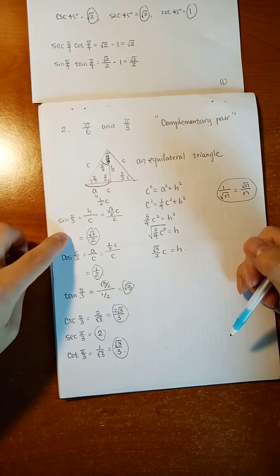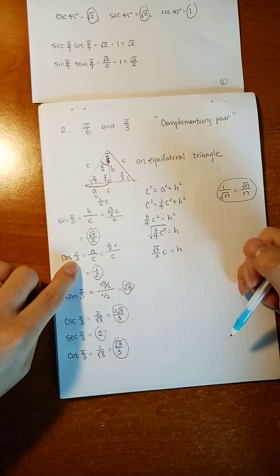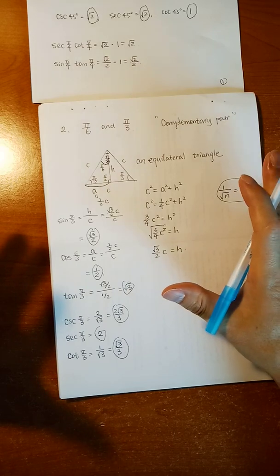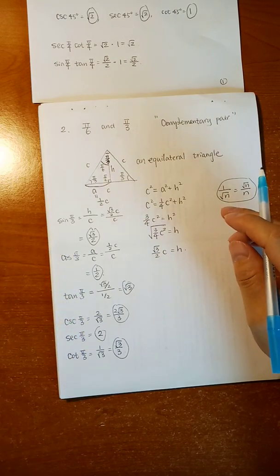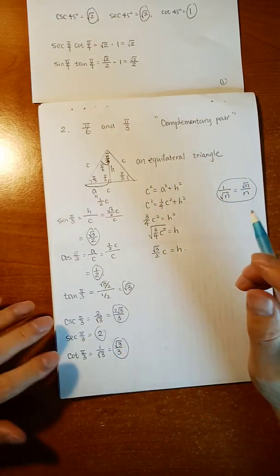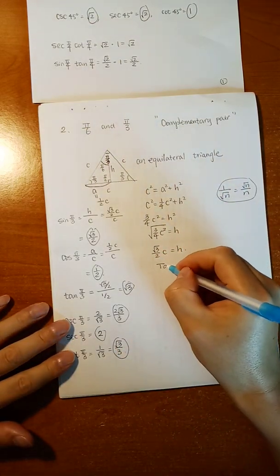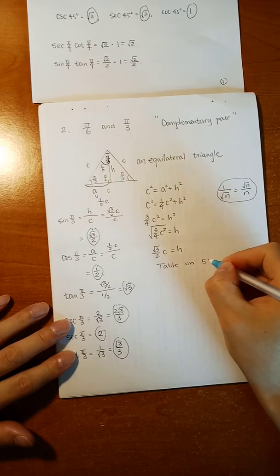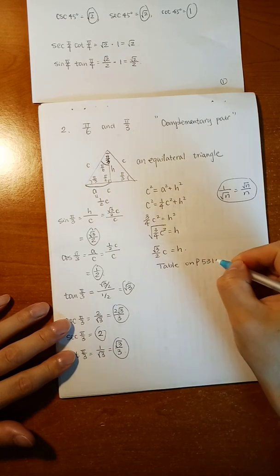And when you have sine, cosine for pi over 3, you use the co-function and the complementary pairs, you will get sine, cosine for pi over 6. So there is a table on page 531.